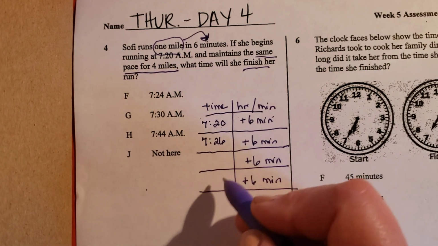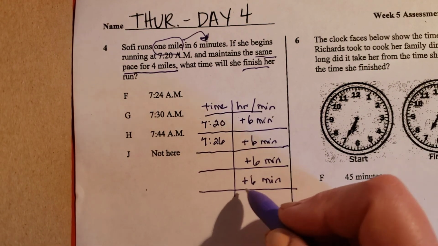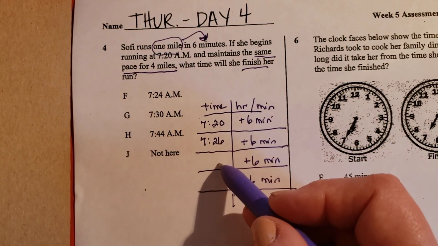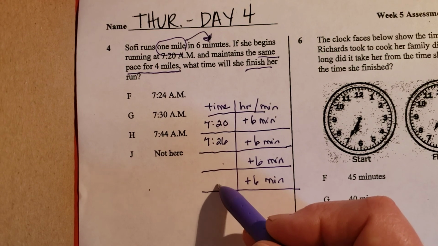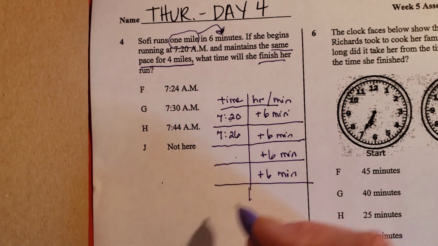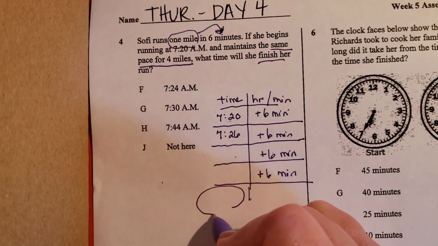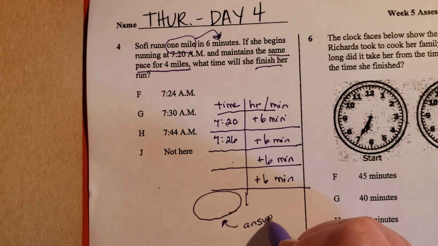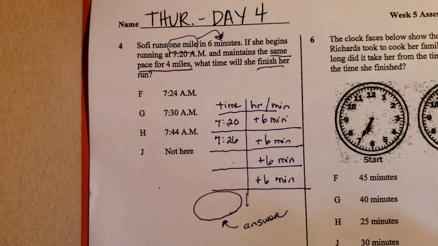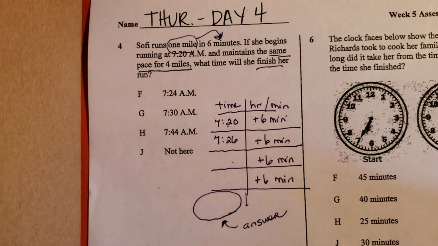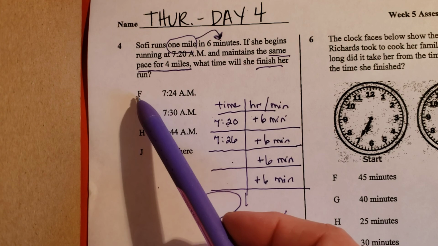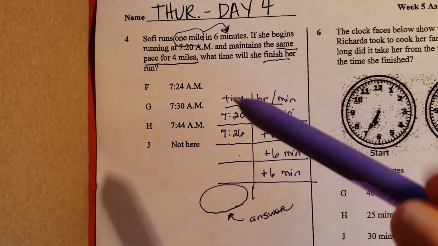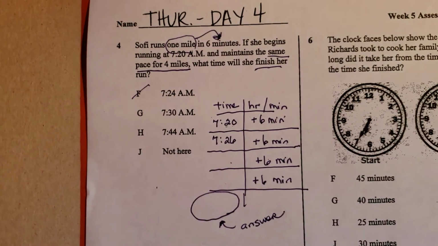When you get to this answer right here, you're going to have your ending time. When you add 6 minutes to this, you'll get here. When you add 6 minutes to that, you'll get here. When you add 6 minutes, you will get right here. And this would be your answer. Can you already tell that it's definitely not going to be F? Because we already passed that time up. So there's 1 you can get rid of.